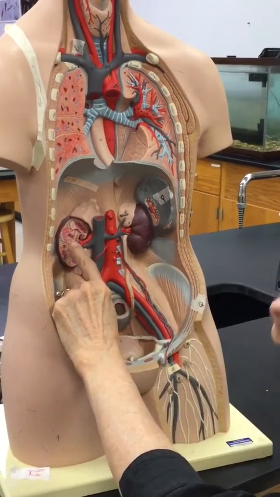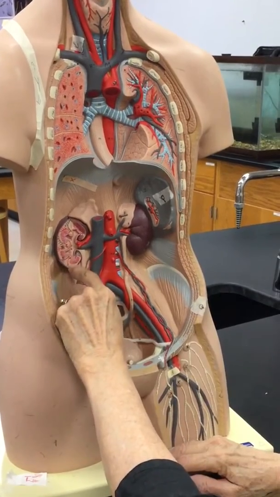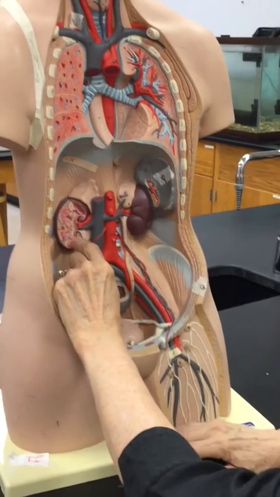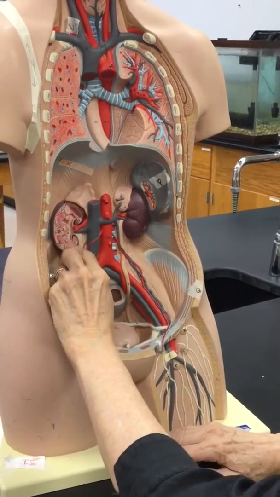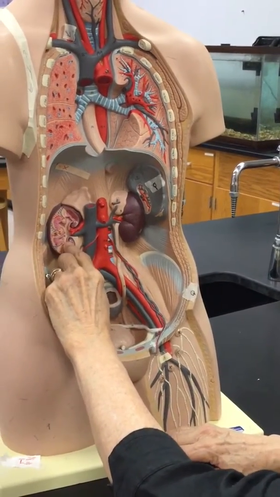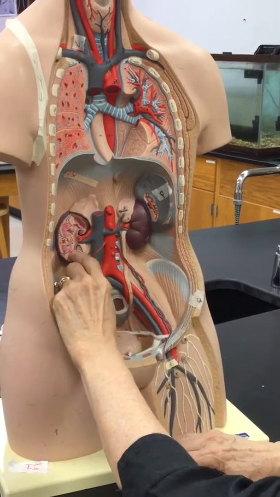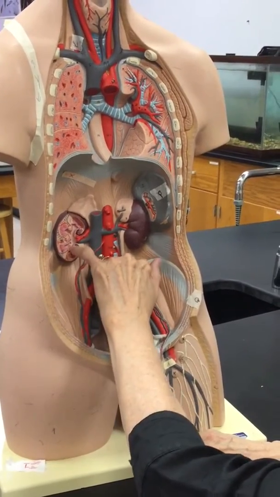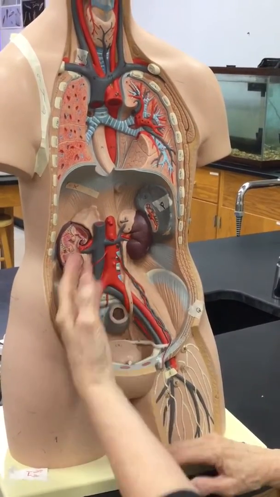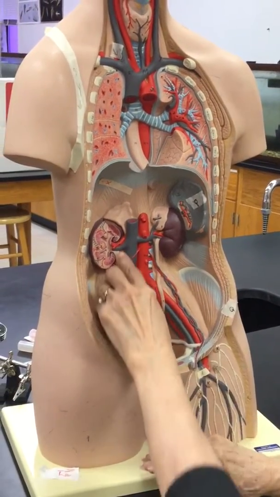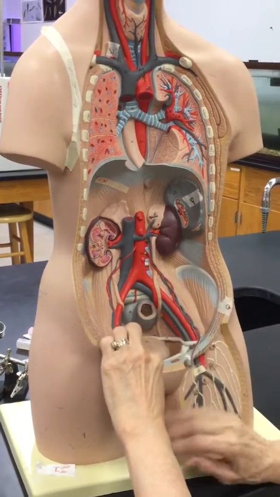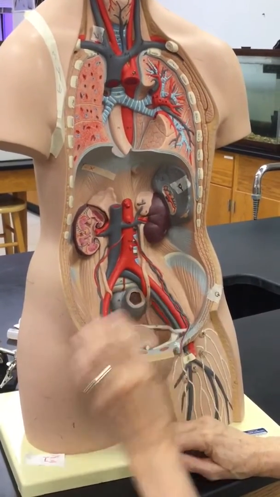Okay, then we have the cortex here, and then the medulla. The medulla has pyramids, pyramid, renal column, pyramid, renal column, pyramid, renal column. Okay, the pyramids are made up of collecting tubules. The tips are called the papilla. These little tiny pink dots that we see here are the papilla of other pyramids coming out from the other side. Then the ureters, and then the bladder with the urethra.